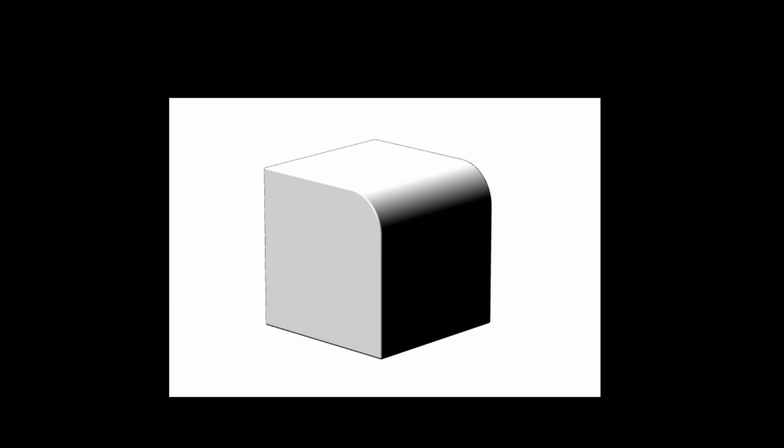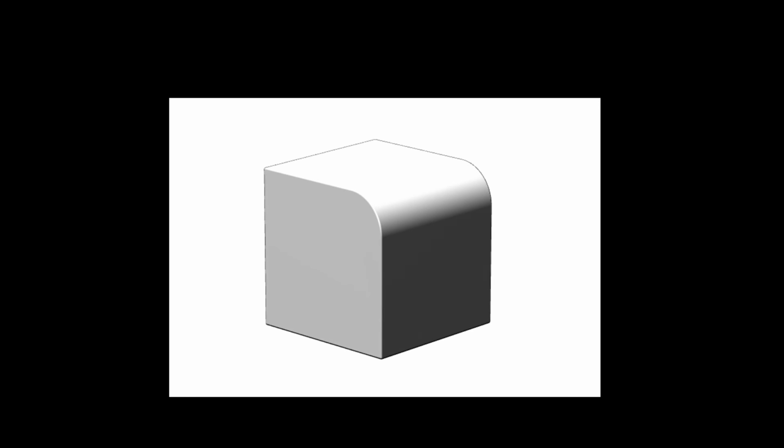So I've just taken away the reflected light source, and I'm moving the main light source across the center of this cube, and you can see that as that moves, the different planes will change in their shadows, depending on which plane is getting the most light.